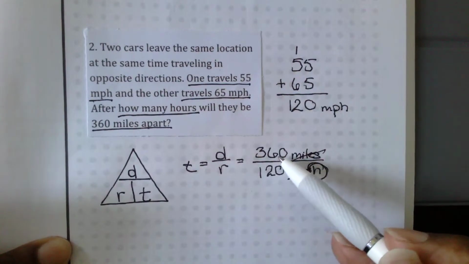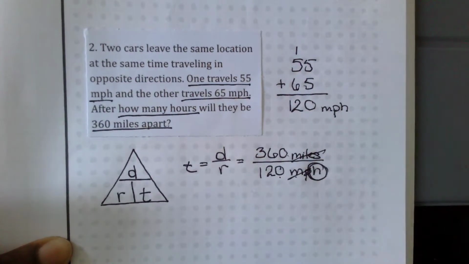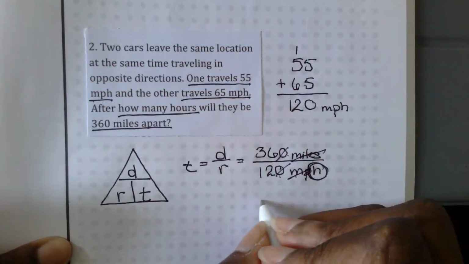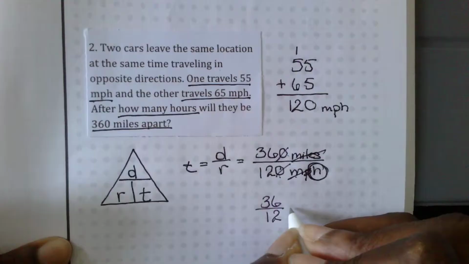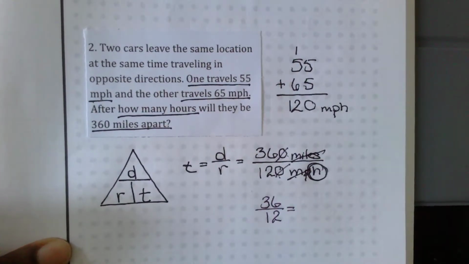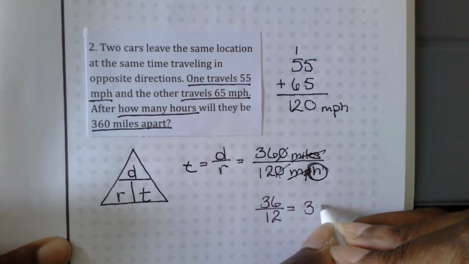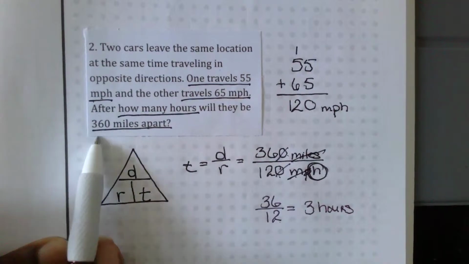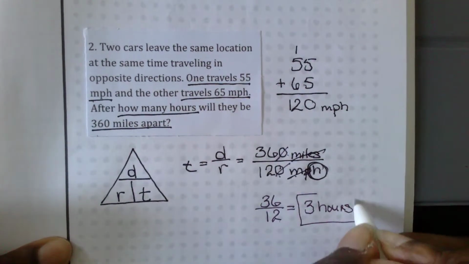So now we have 360 divided by 120. They both end in 0. So instead of trying to tackle a larger number, we're going to get rid of the zeros. So you actually have 36 divided by 12. That's more manageable. So how many 12s can go into 36? Exactly 3. And then how long will it take those vehicles to be 360 miles apart? About 3 hours.